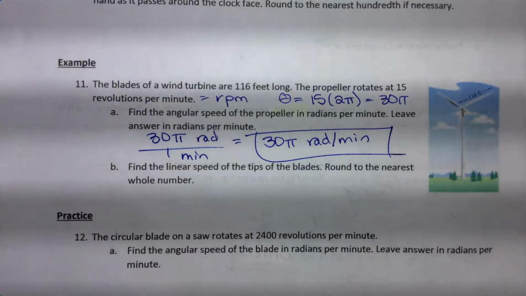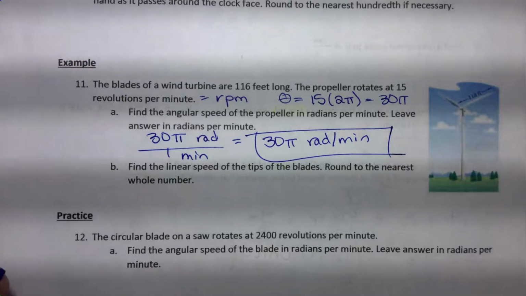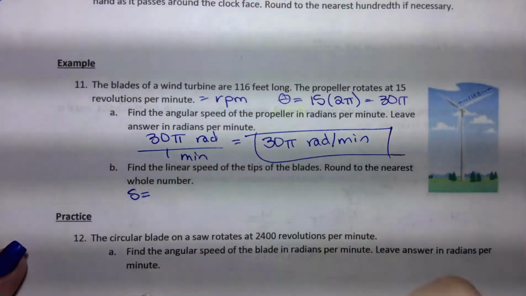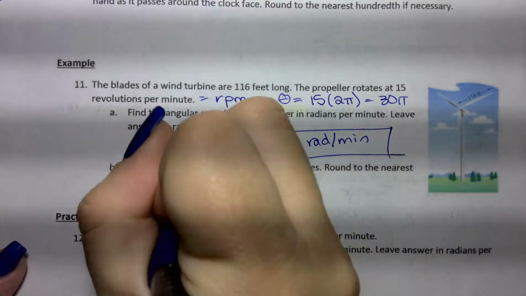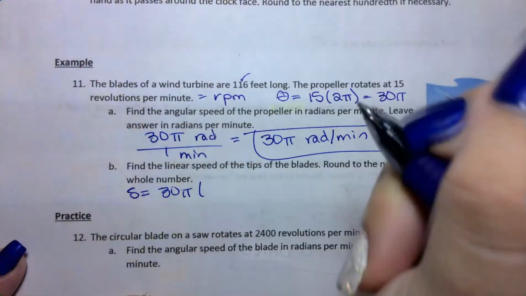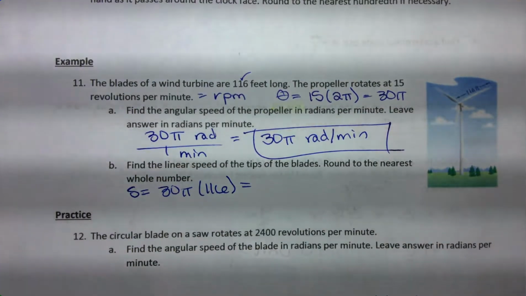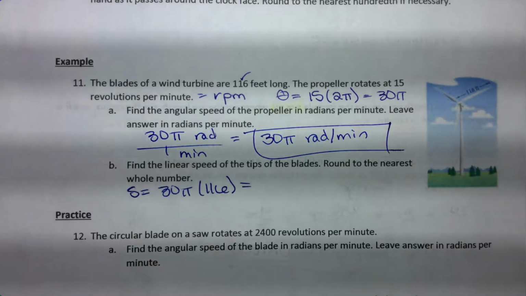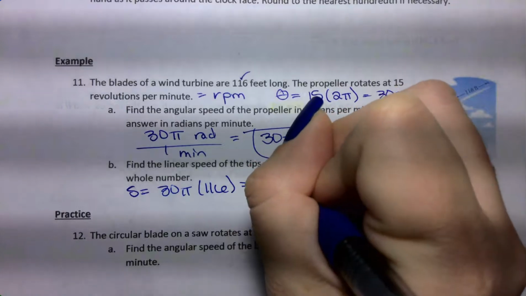B is asking for the linear speed of the tips of the blade, and then it wants me to round to the nearest whole number. So remember, my S value is going to be the central angle, the 30 pi, times my radius, which here was 116. I'm just going to leave the pi in there for now. If I multiply 30 by 116, that gets me 3,480 pi.